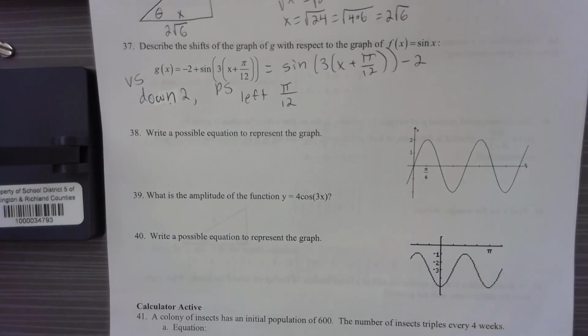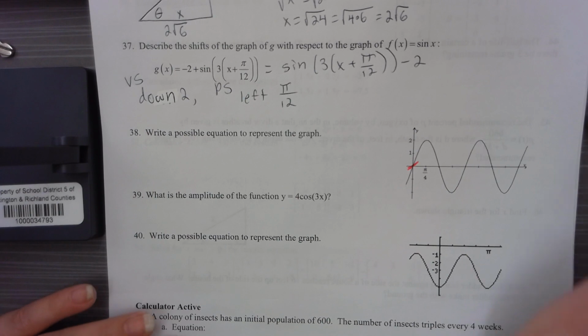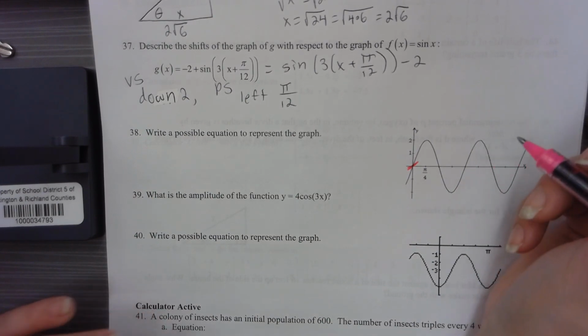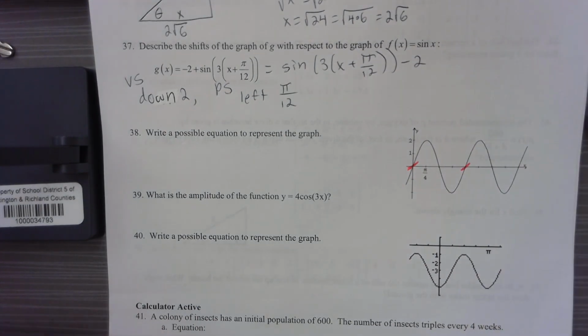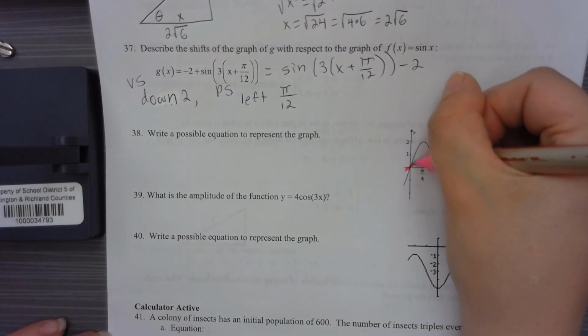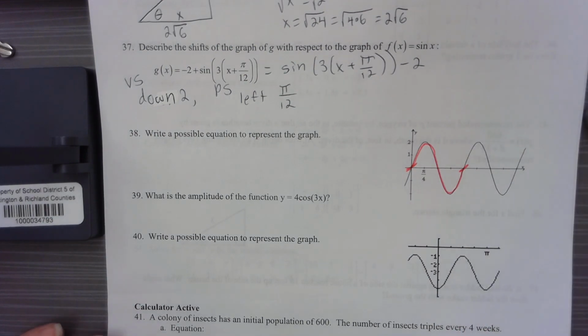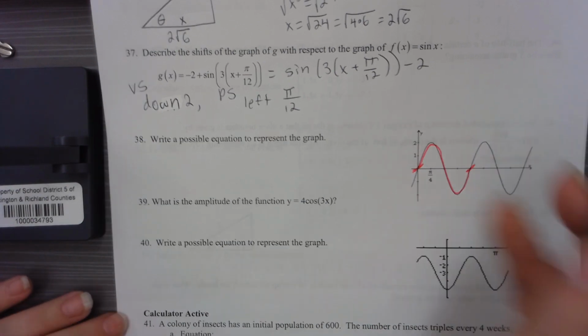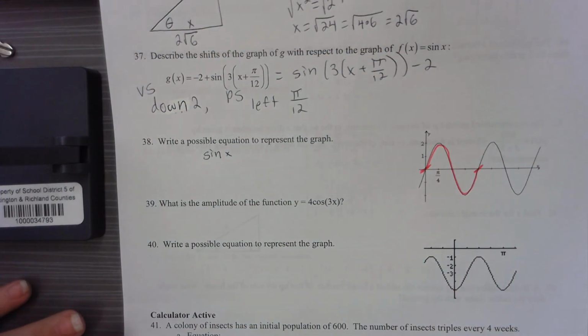So, write a possible equation. The first thing we want to do is identify one period. If we're starting here, which I typically want to start at 0 if I can, then one period is once the graph starts to repeat. It starts to repeat right about here, so that's going to be one period of the graph. Because this starts at that reference line and then goes up, we're working with a sine graph, and because it goes up, it's going to be a positive sine graph.